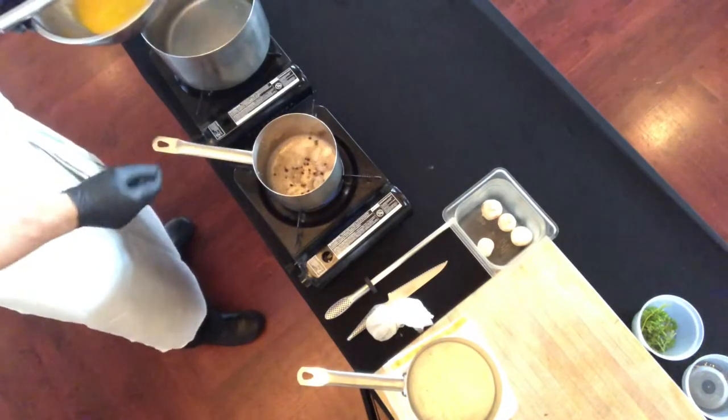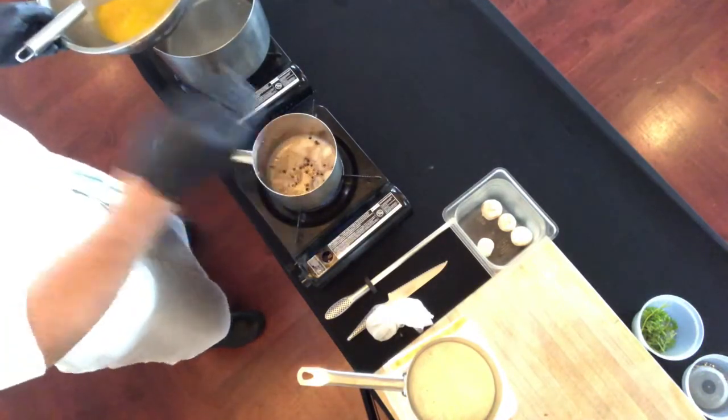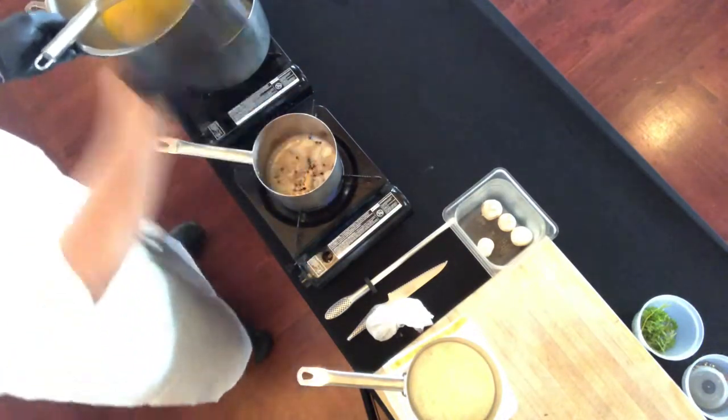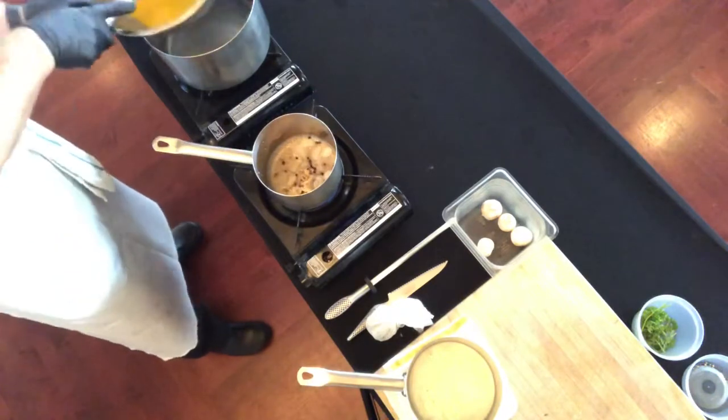As this is going, it's going to, again, reduce down. All I'm going to do is splash a little bit of water on it when it's completely dry, and then I'm going to put that into my egg mixture.